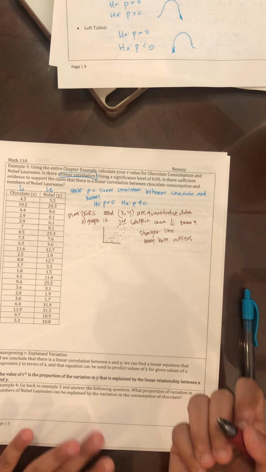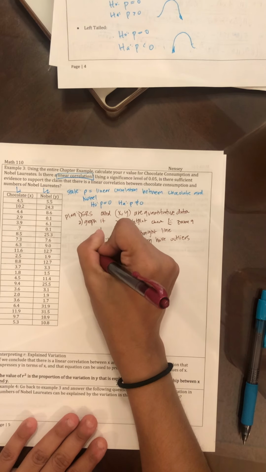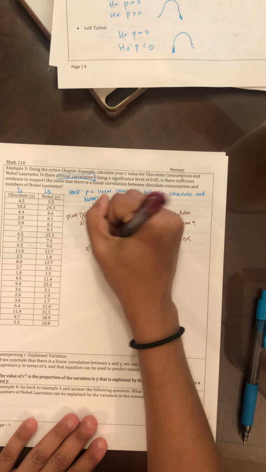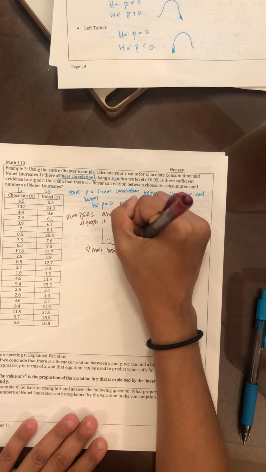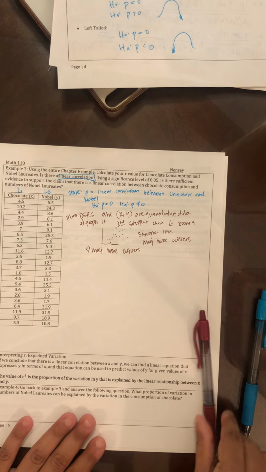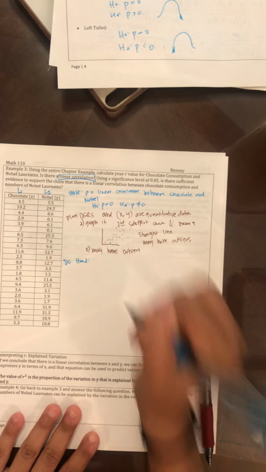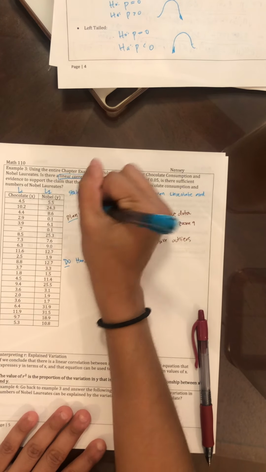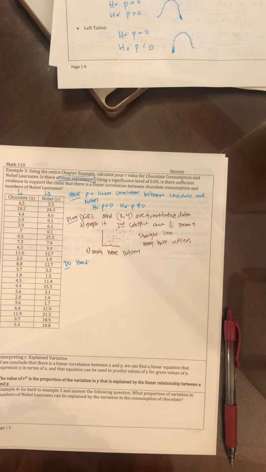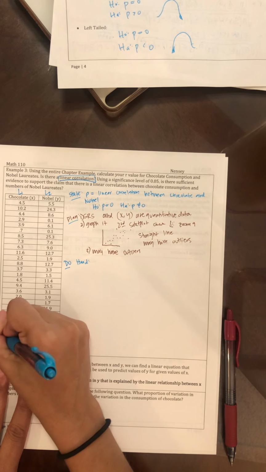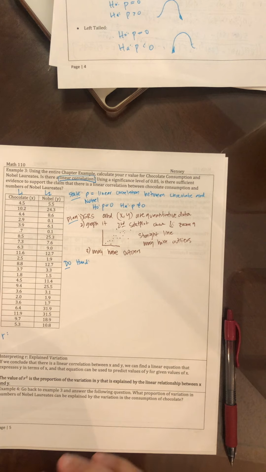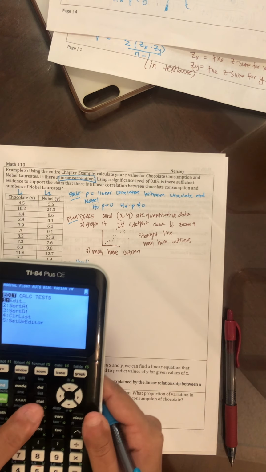All right, so that's our first part. And then the third part, I already did it: may have outliers. Sorry, I should have done that. So that's our state and our plan. Let's go ahead and do it. I'm going to do it by hand and by calculator. But what I mean by hand is your R value should already be given. You're like, how do you find your R value? To find it, you kind of did what we're supposed to do before. We've done this, I think. Did we do this? We're going to go ahead and go to stat.